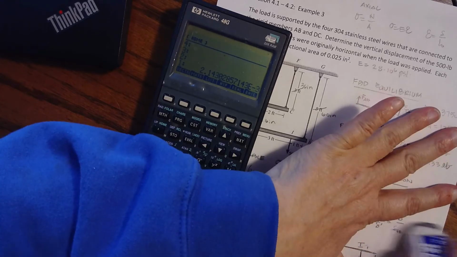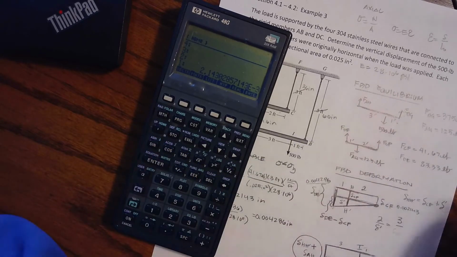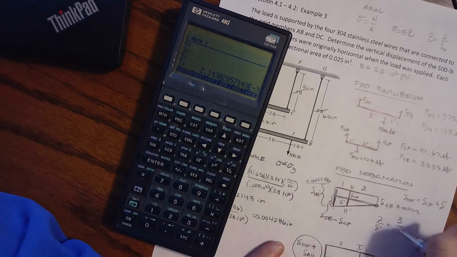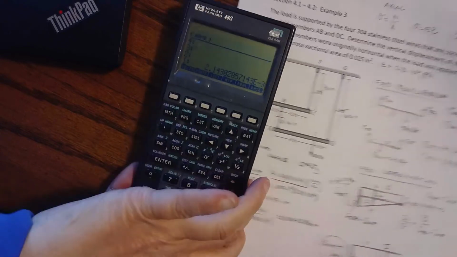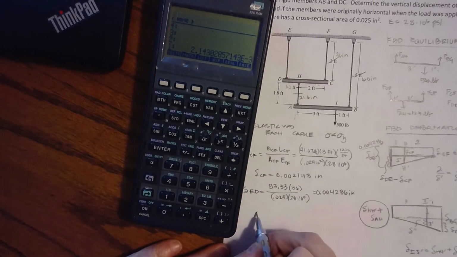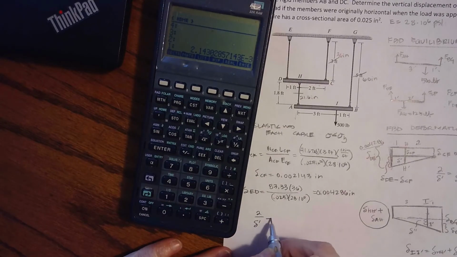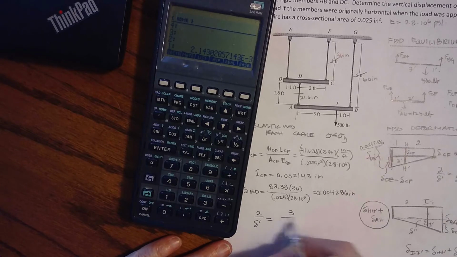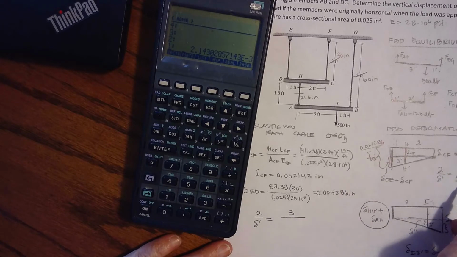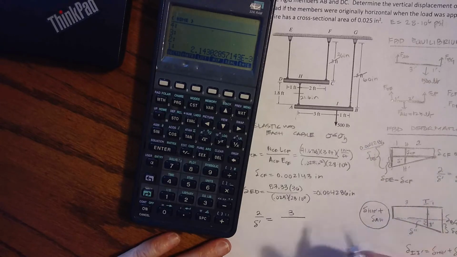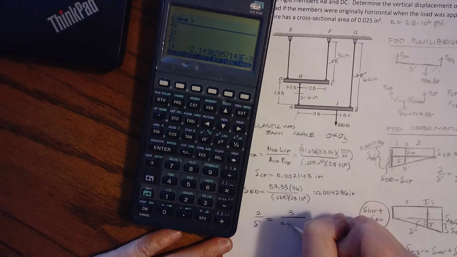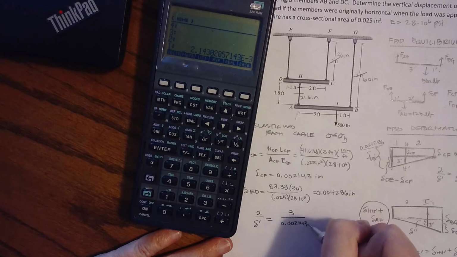Actually, I'm going to leave that there. It was delta DE minus delta CF. We'll just go over here and do it. So I have 2 is to delta prime as 3 is to 0.004 minus 0.002, so we get 0.002143 inches.